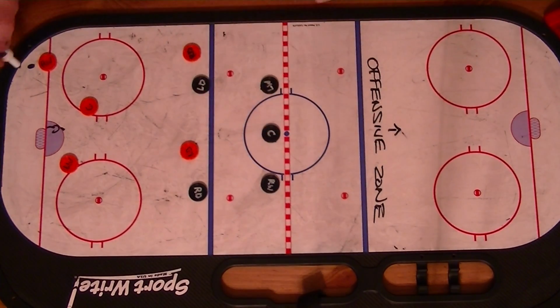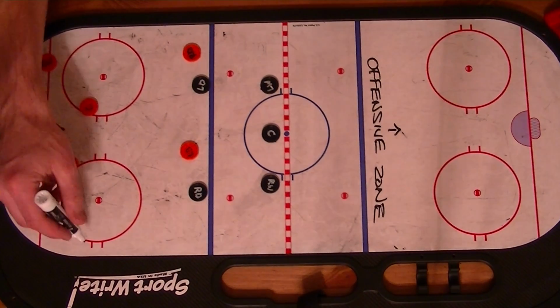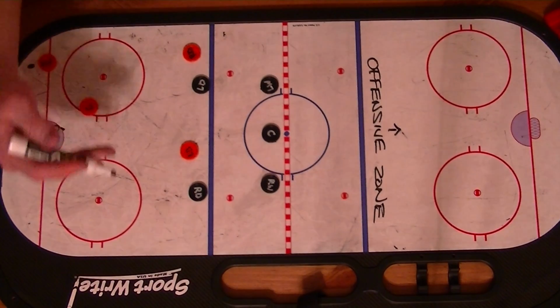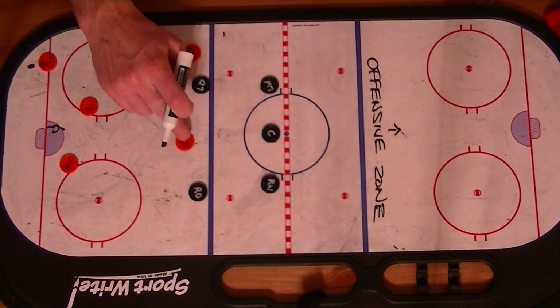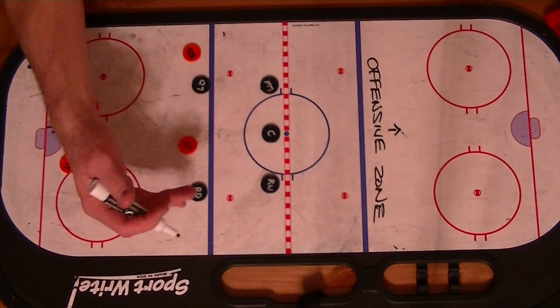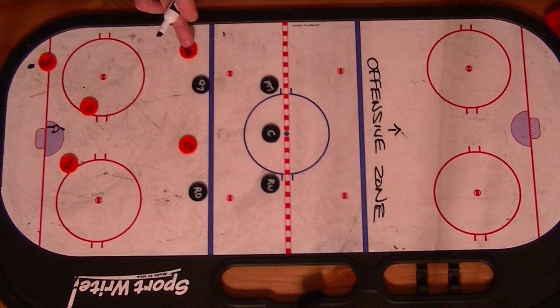Because this is the strong side of the ice where the puck is, it's always the strong side. The weak side of the ice is always the side of the ice that's away from the puck. Okay? So here your left defenseman is going to be cheating over more toward the middle of the ice. The right defenseman is going to be over on the right side of the ice. So now we need to move our players into their defensive positions.